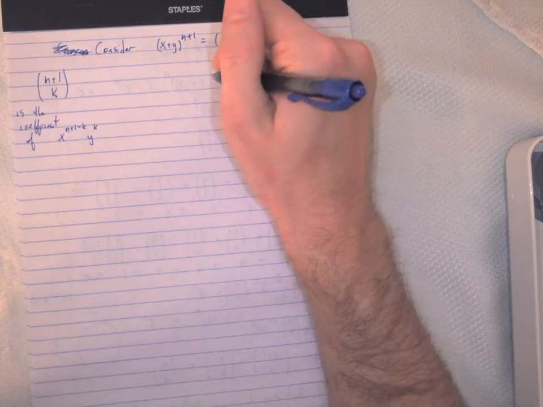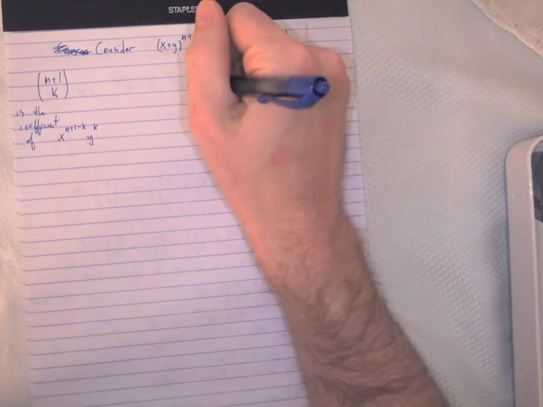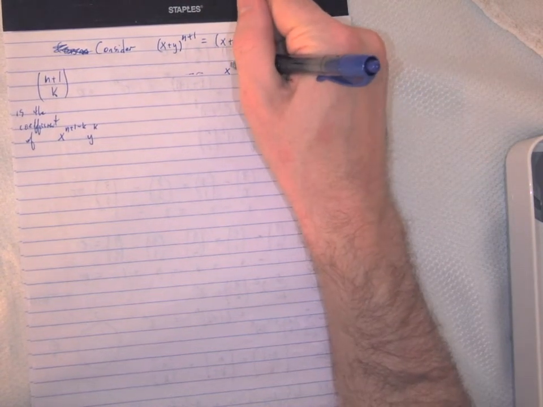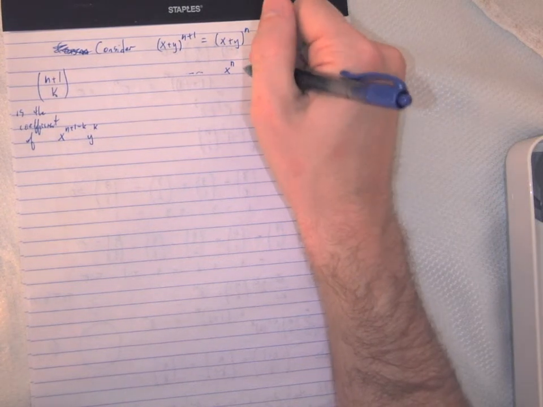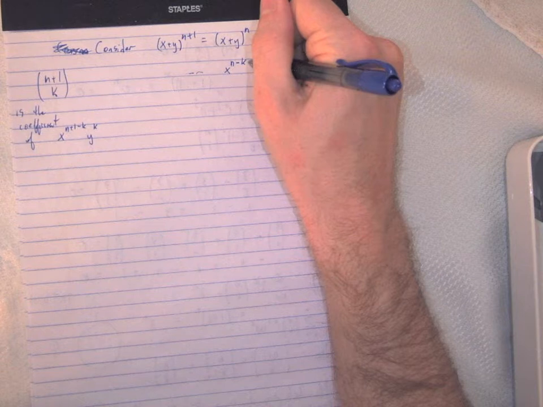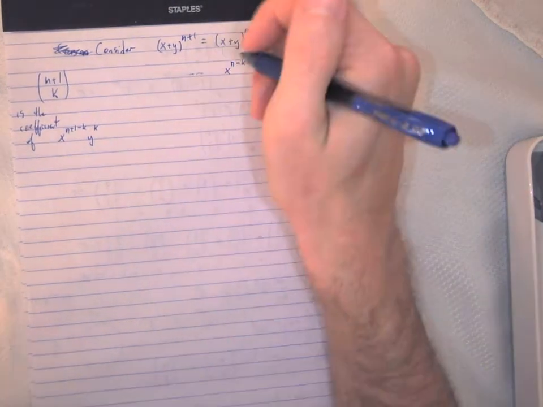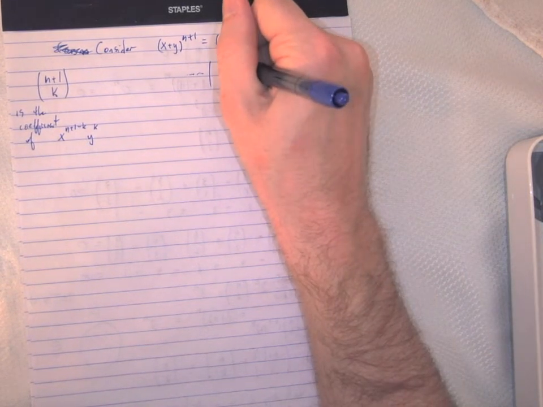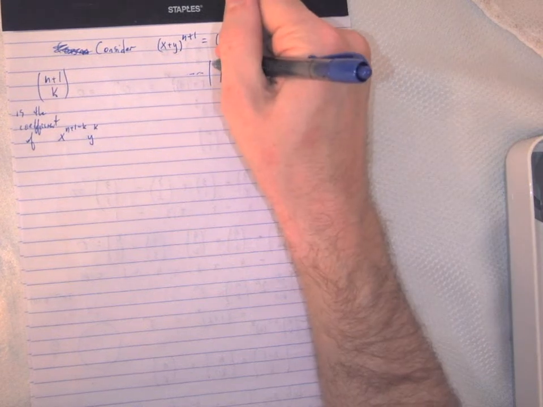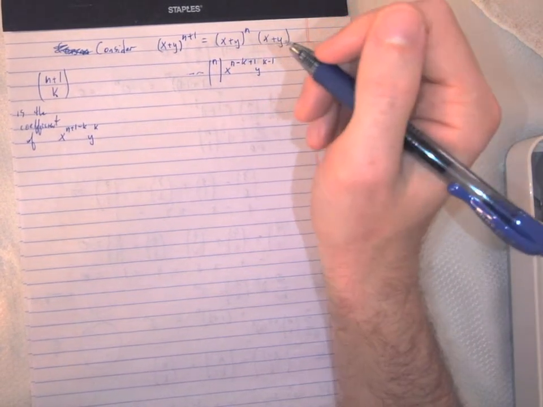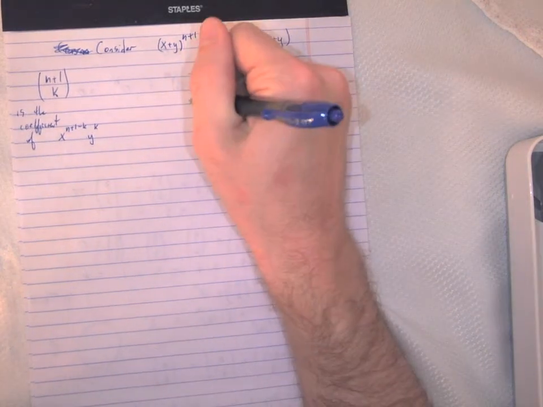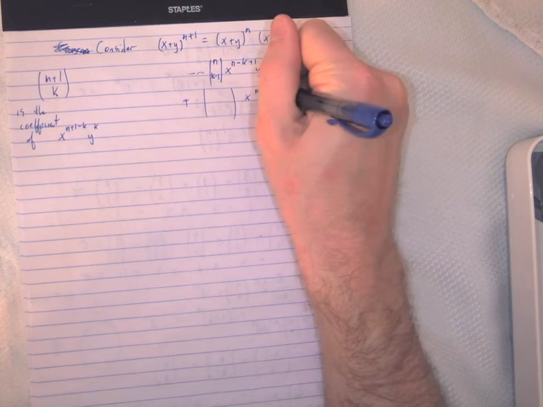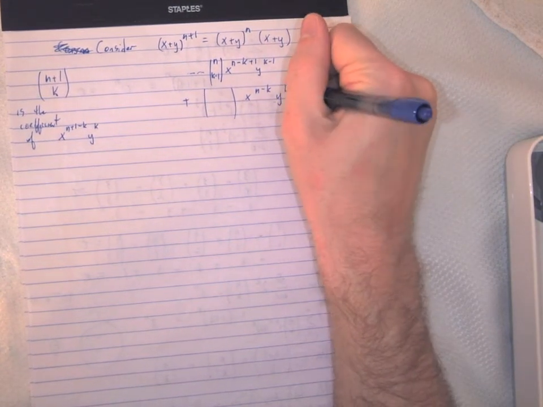Well, over here, x plus y to the n is going to be equal to a big sum of terms, and the only two that I'm interested in are x to the n minus k plus 1, y to the k minus 1, and I know that this comes with a coefficient of n choose k minus 1, plus things that look like x to the n minus k, y to the k.